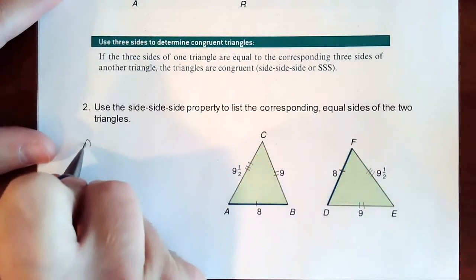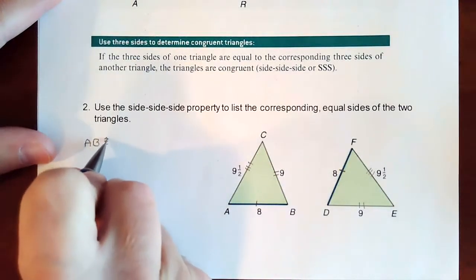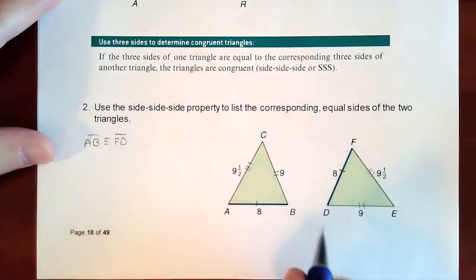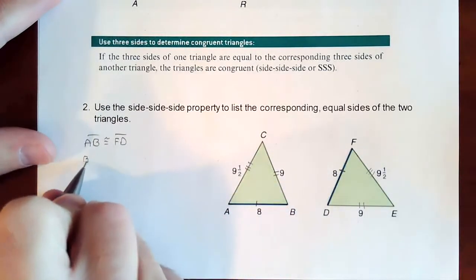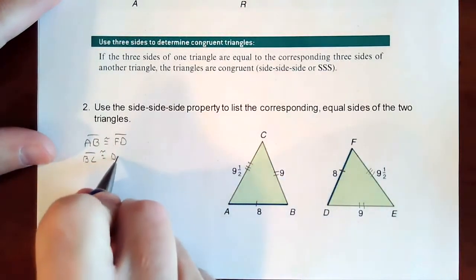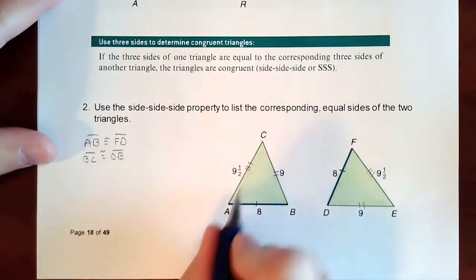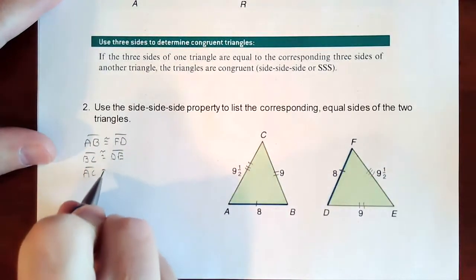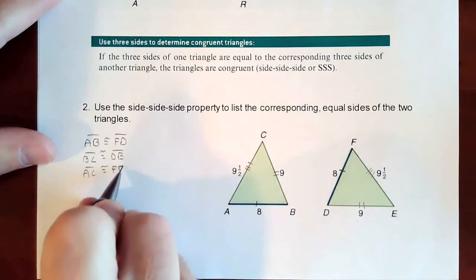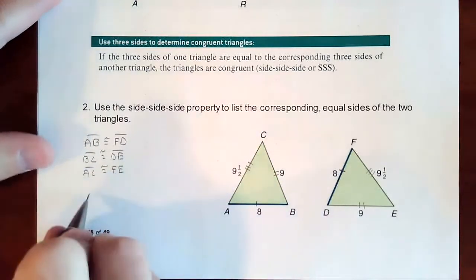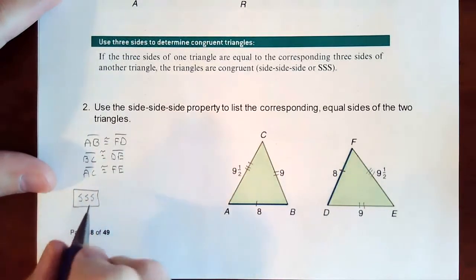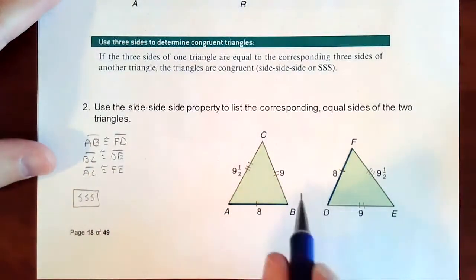So let me write it out. Side AB would be congruent to side FD, and then side BC with the 2 marks would be congruent to side DE. And then 9.5, so side AC would be congruent to side FE. All right, but we want to get the order right on this. So we have side, side, side. So there's no other way to create these triangles than what we have. So they would be congruent.